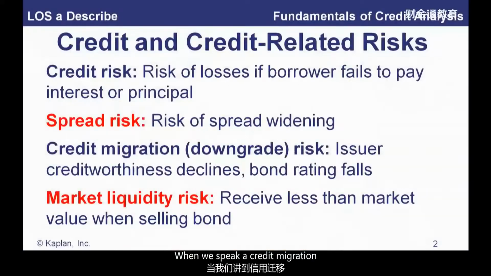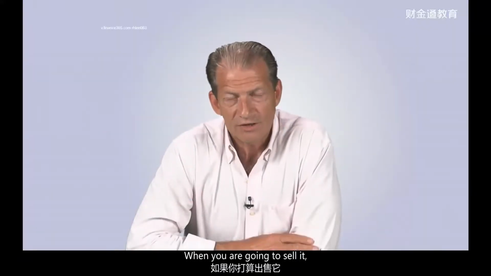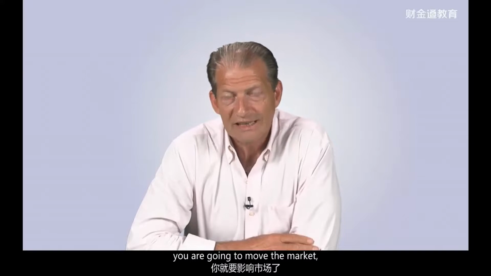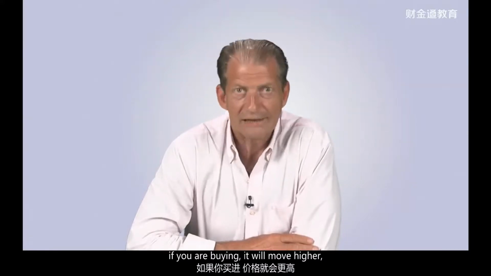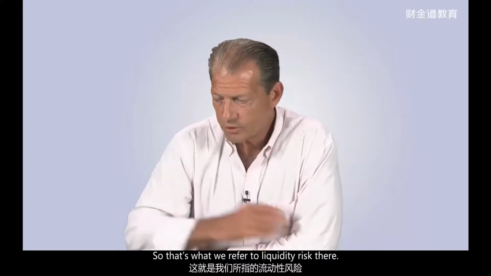When we speak of credit migration, or sometimes we could call this downgrade risk, that's when the issuer's creditworthiness declines and the bond rating falls. So that's pretty straightforward to understand. And market liquidity risk, I've mentioned to you a few times in combination with credit risk. That's the risk that you receive less than the market value when selling the bond. If it's not actively traded in significant quantities, then when you go to sell it, you're going to move the market and it'll move to your detriment. If you're buying, it'll move higher, and if you're selling, it'll move lower. And so that's what we refer to as liquidity risk there.